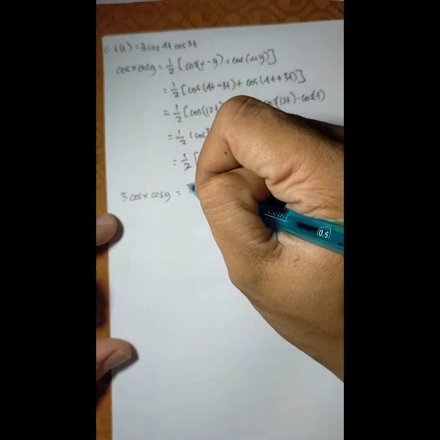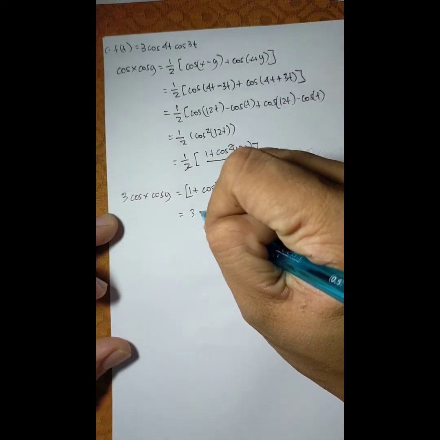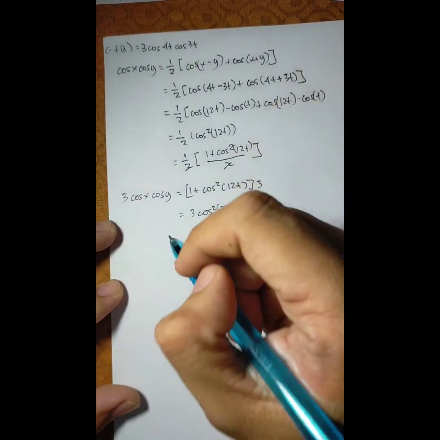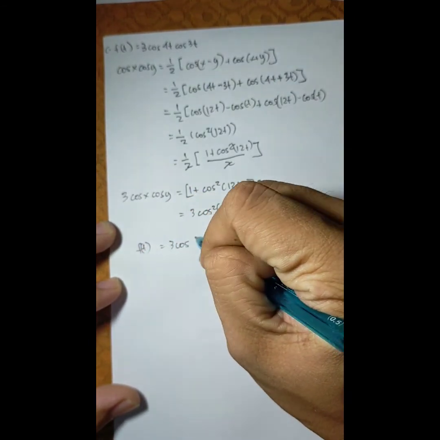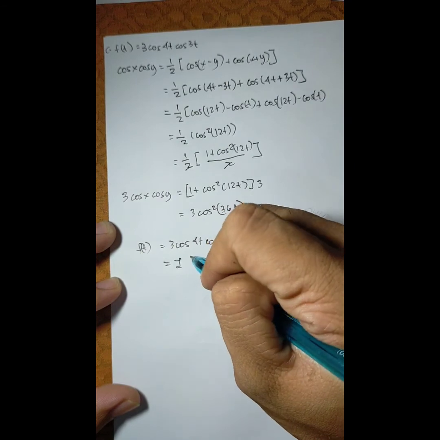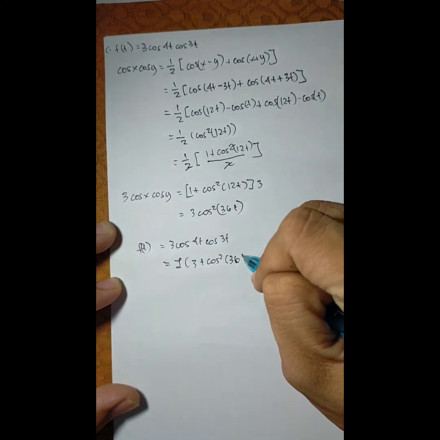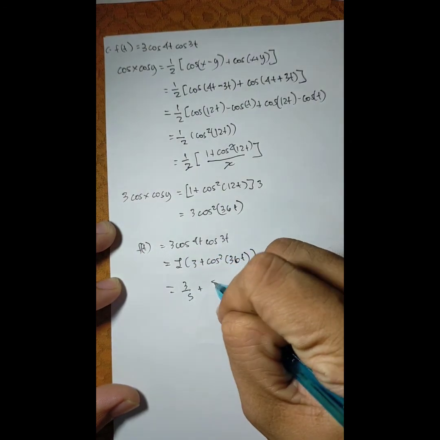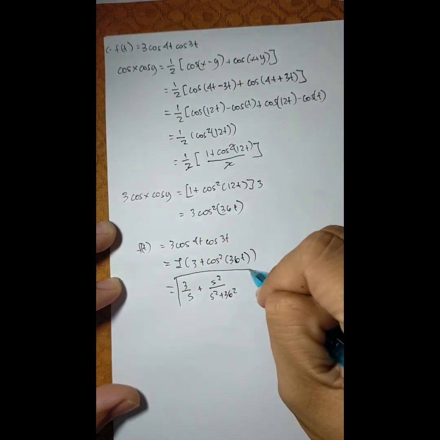We will multiply this by 3 so that we have 3 cosine squared 36t, and our f of t, equal to 3 cosine of 40t cosine of 3t, is equal to Laplace of 3 plus cosine squared of 36t, and this can be equal to 3 over s plus s squared all over 2s squared plus 36 squared, and this is our final answer.